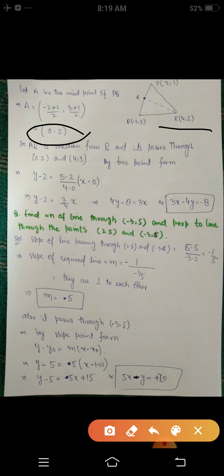So by using the two-point form, the equation of the line passing through points (x1, y1) and (x2, y2) is y minus y1 equals (y2 minus y1) upon (x2 minus x1) into (x minus x1). When we substitute here, x1 is 0, y1 is 2, x2 is 4, y2 is 5. So substituting and by multiplication we simply get 3x minus 4y equals minus 8. So this is the required equation of this median from R to the opposite side.